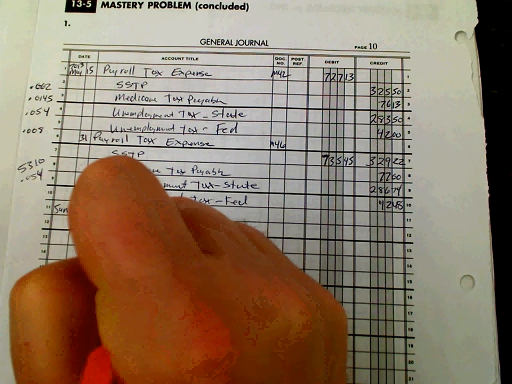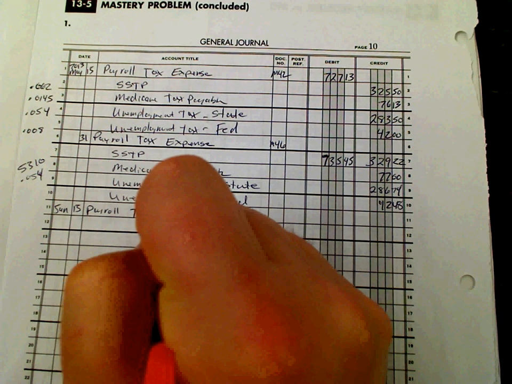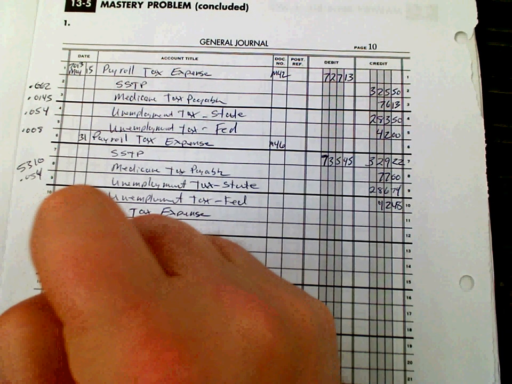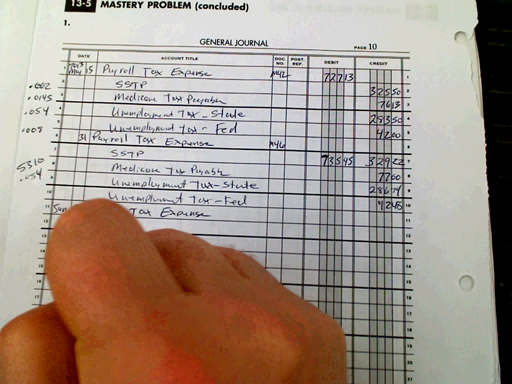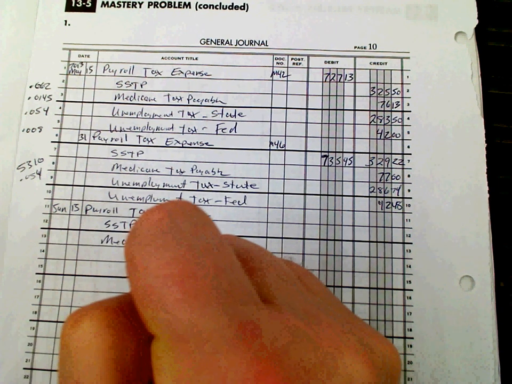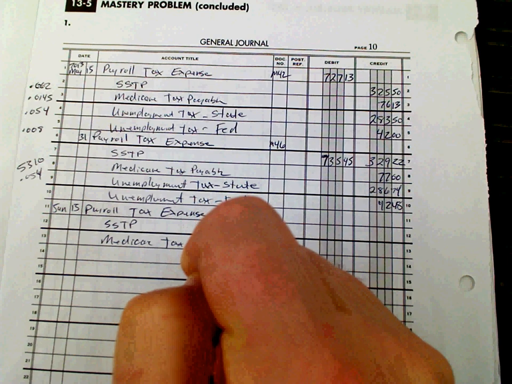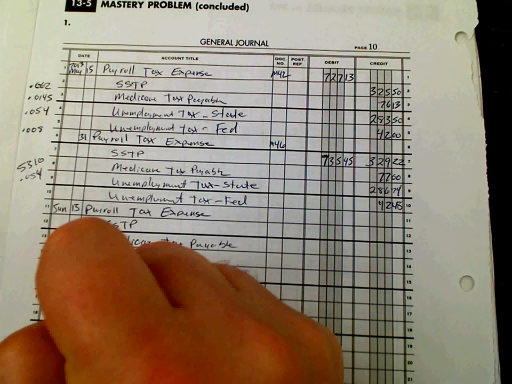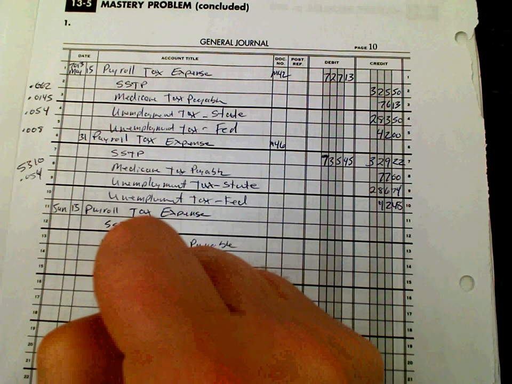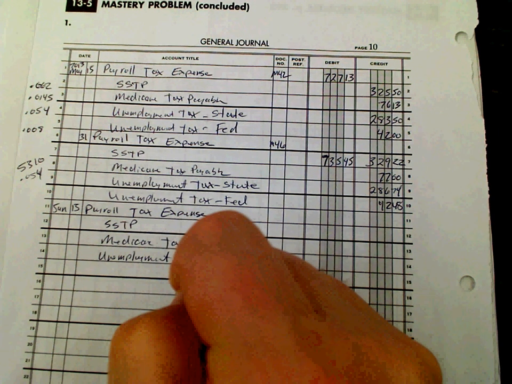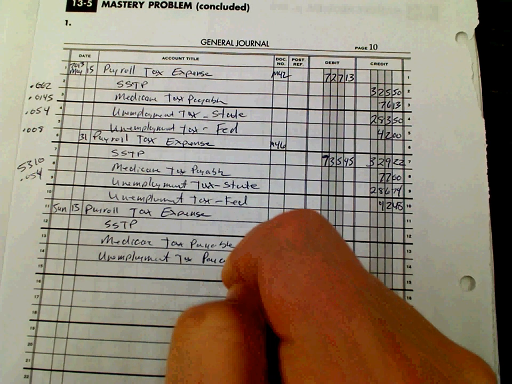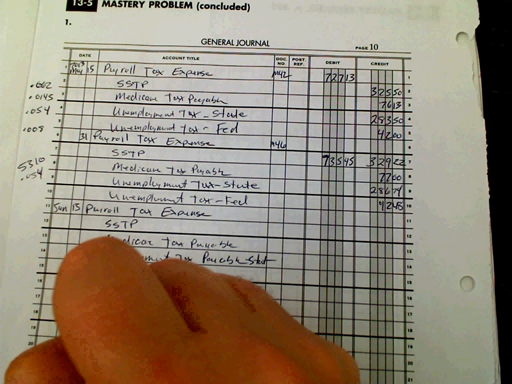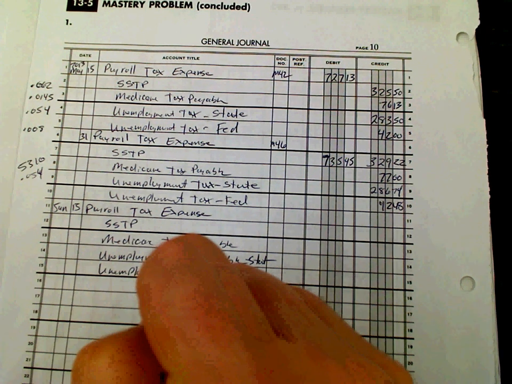We have Social Security tax payable, Medicare tax payable, and unemployment tax payable: state unemployment tax and federal. It tells us that it's 5280.